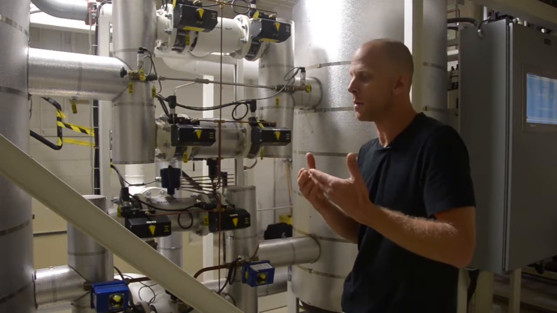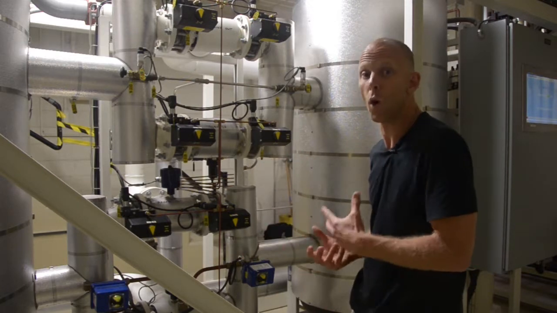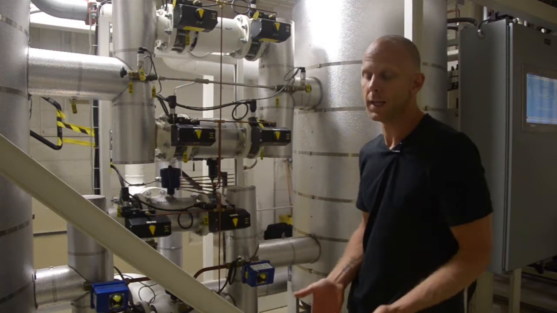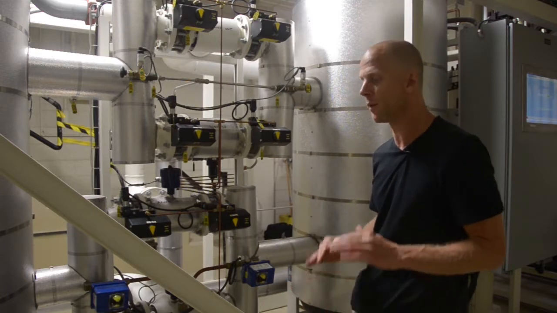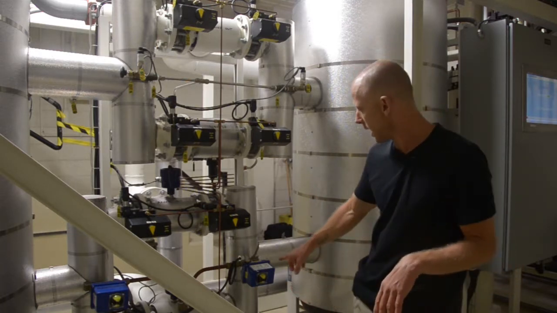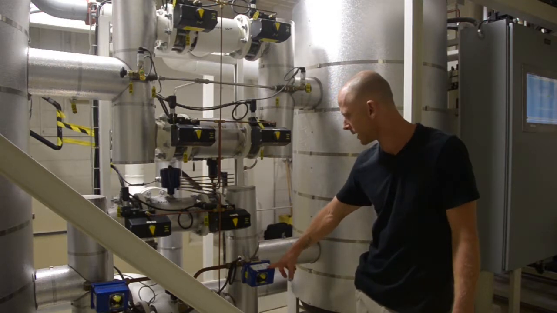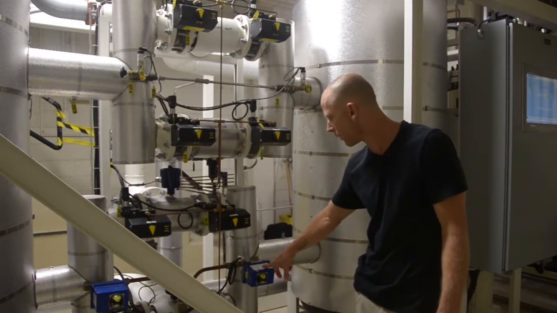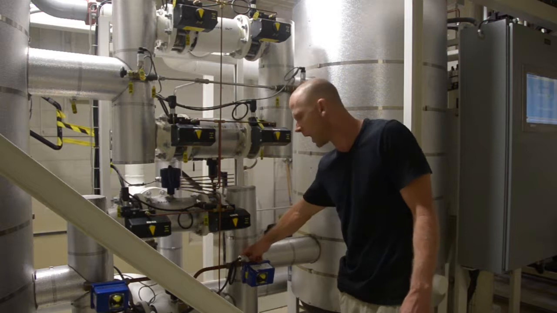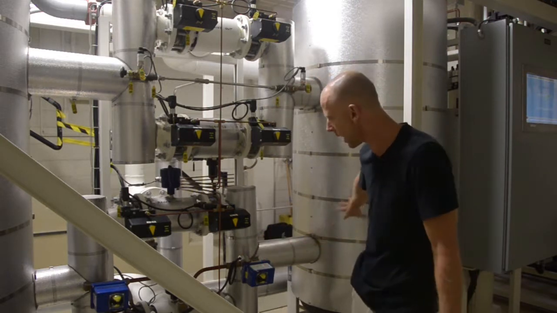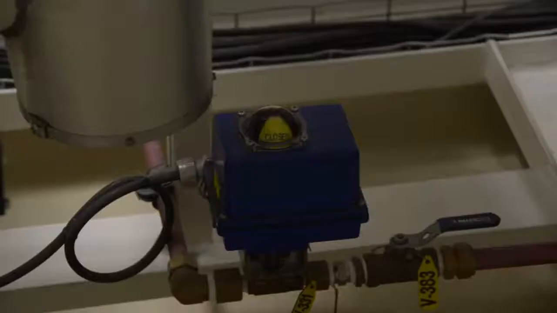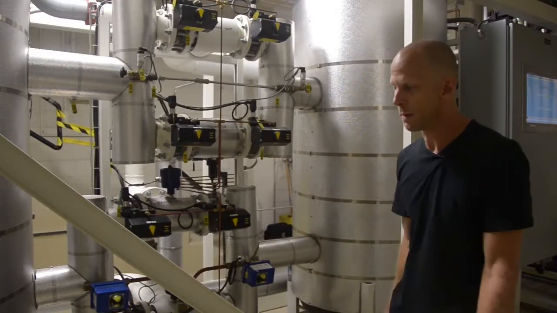Likewise, before we regenerate a bed that was previously online, we need to depressurize that bed, and that needs to be done at a very controlled rate. So each bed has a pressurization valve with a small orifice which allows only a limited stream of air into that bed, and each bed has a depressurization valve at the bottom which likewise allows the bed to depressurize.